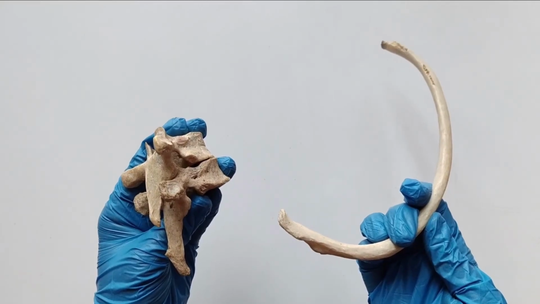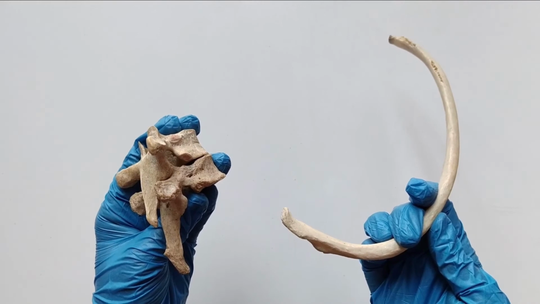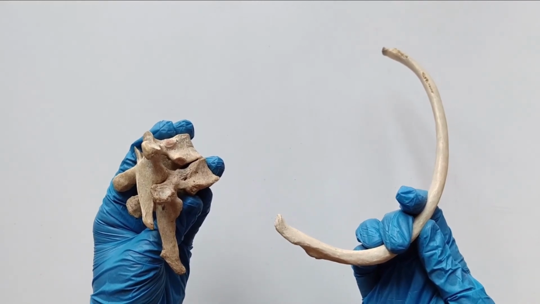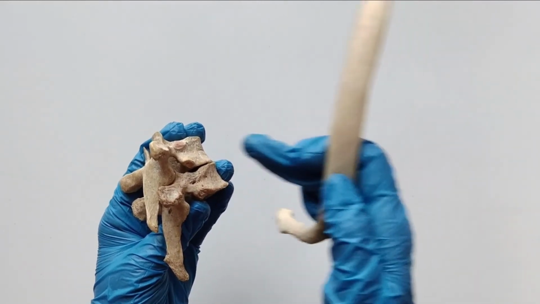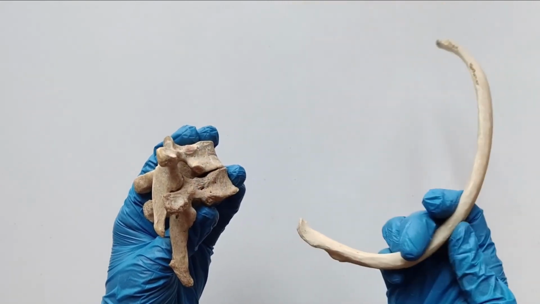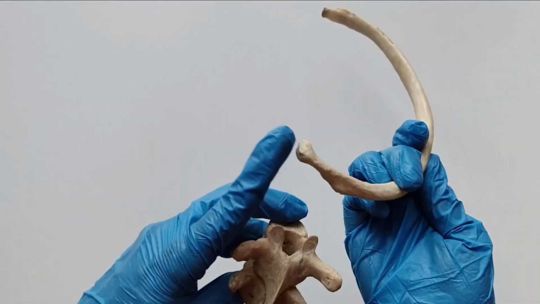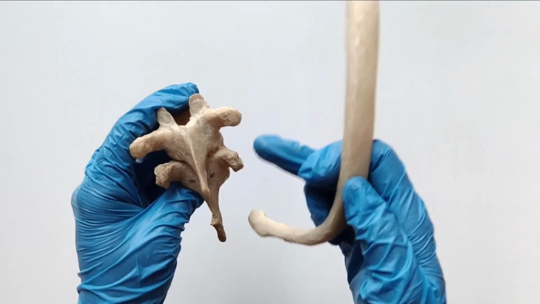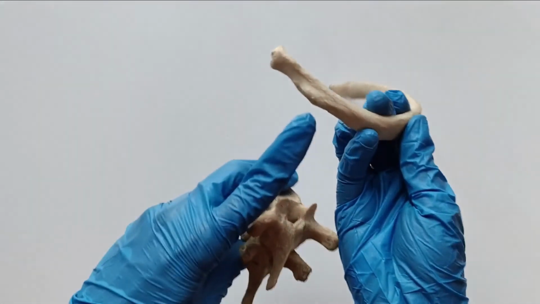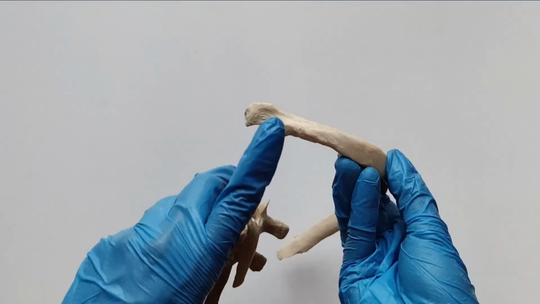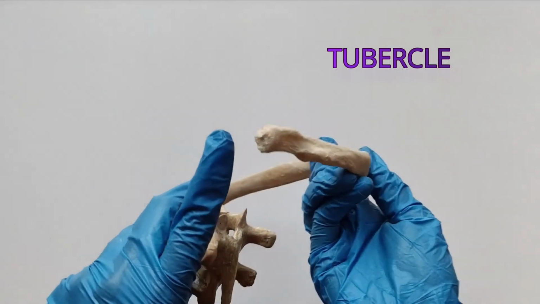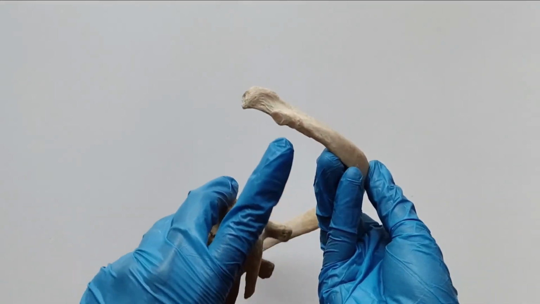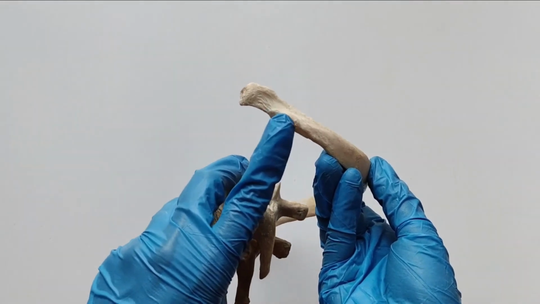Now let me show you how the ribs articulate with the transverse processes of thoracic vertebrae. We have seen that the costal facets on the bodies of the thoracic vertebrae articulate with the heads of ribs, and the transverse processes articulate with the tubercle of rib. Here is the head of the typical rib, and here comes the tubercle of the typical rib.